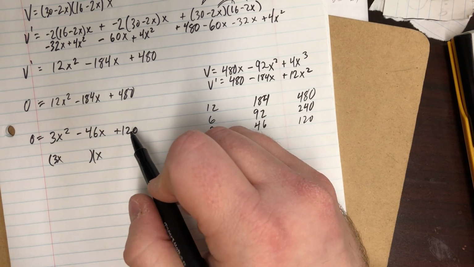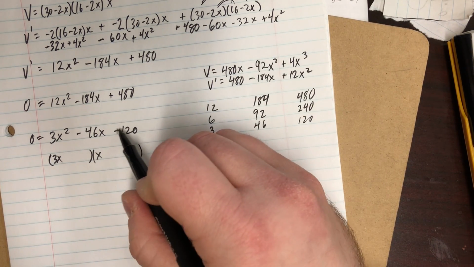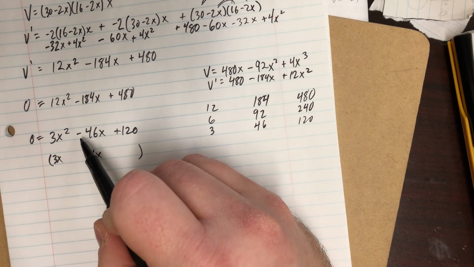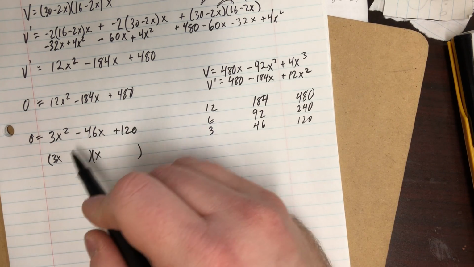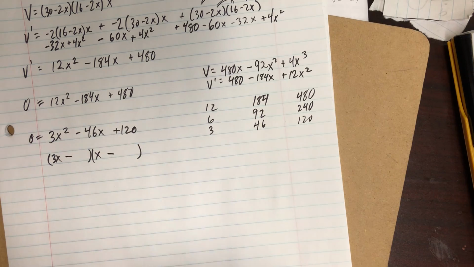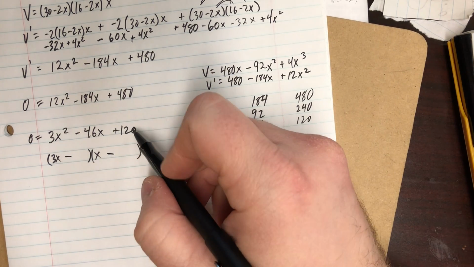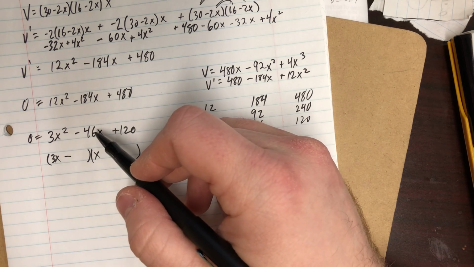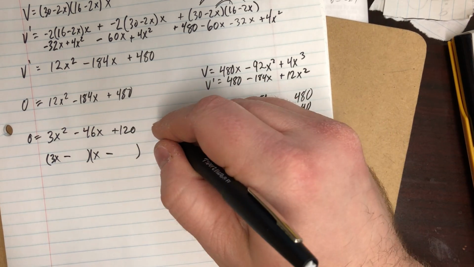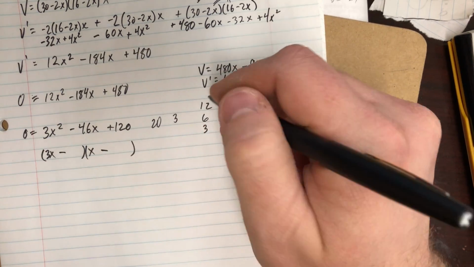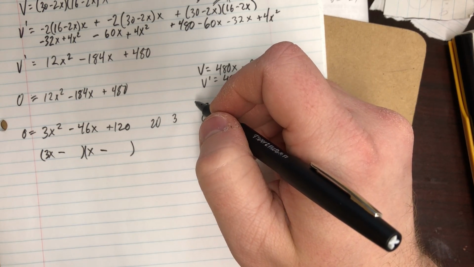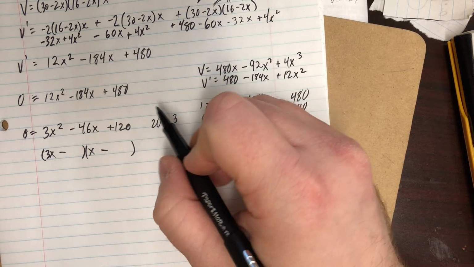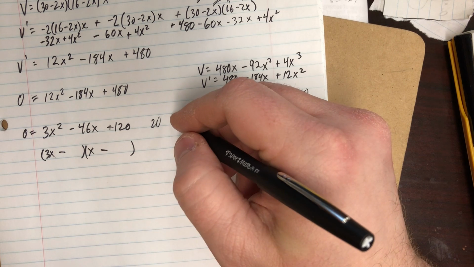Then I'm going to look at my 120. I'm multiplying to a positive 120, but I'm adding up to a negative 46. So that tells me I'm going to need double negatives in here. So to multiply to 120, I also have to add to a negative 46. So I'm thinking 20 and 3. Yep, good job, because 20 times 3 is 60. That's not even right.